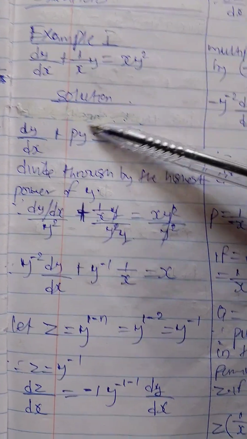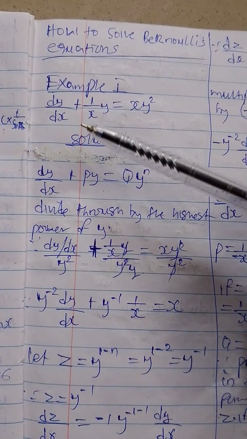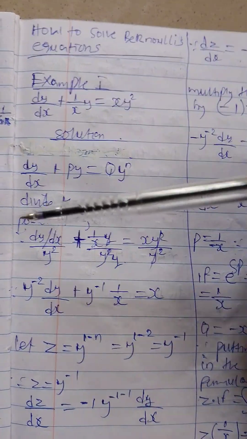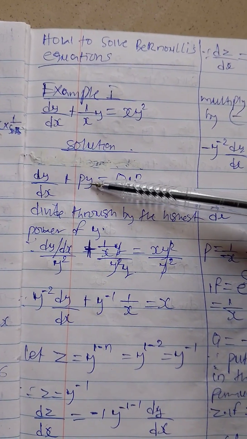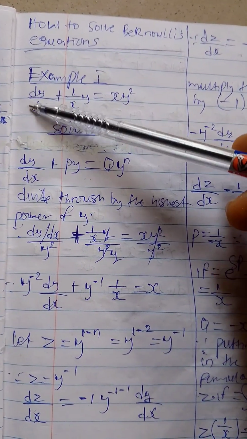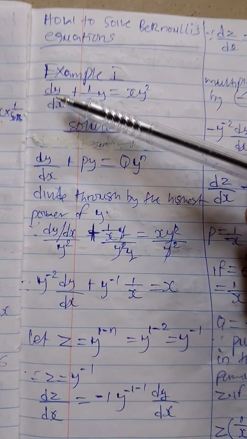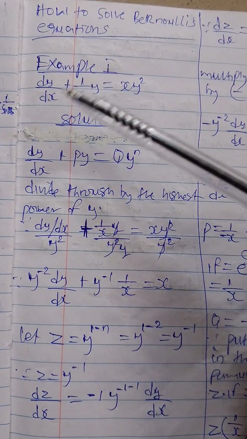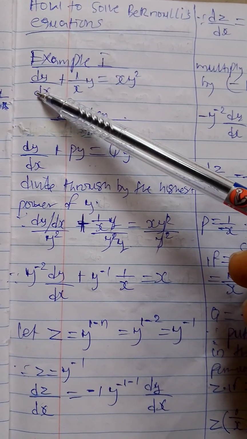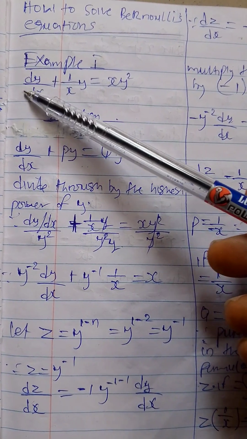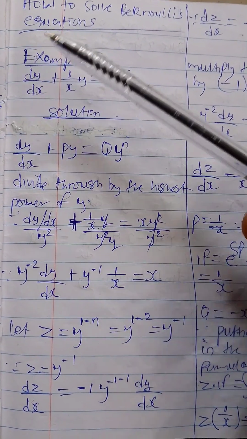Now, to solve this, make sure that the equation is in the standard form, and also make sure that dy/dx is standing on its own, because it has no variables attached to it in solving Bernoulli's equation. So if you check this, dy/dx has no variables attached to it, so it means that it's standing on its own.